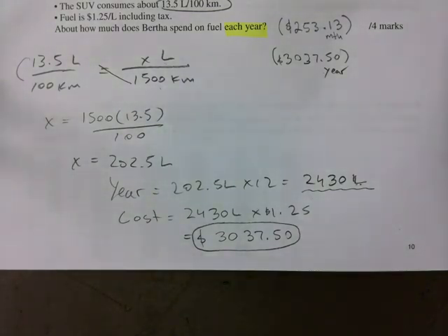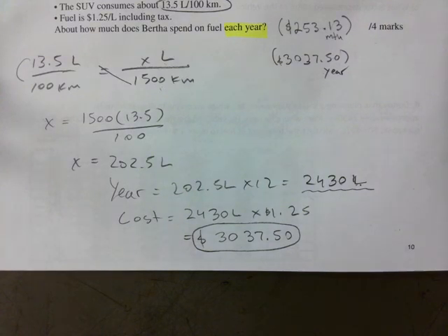So if you think about it, if gas goes up by 10 cents, in this particular case, it'd be like $300 more a year, right? If you think about it in a yearly amount, it's actually quite a bit of money. That's it.